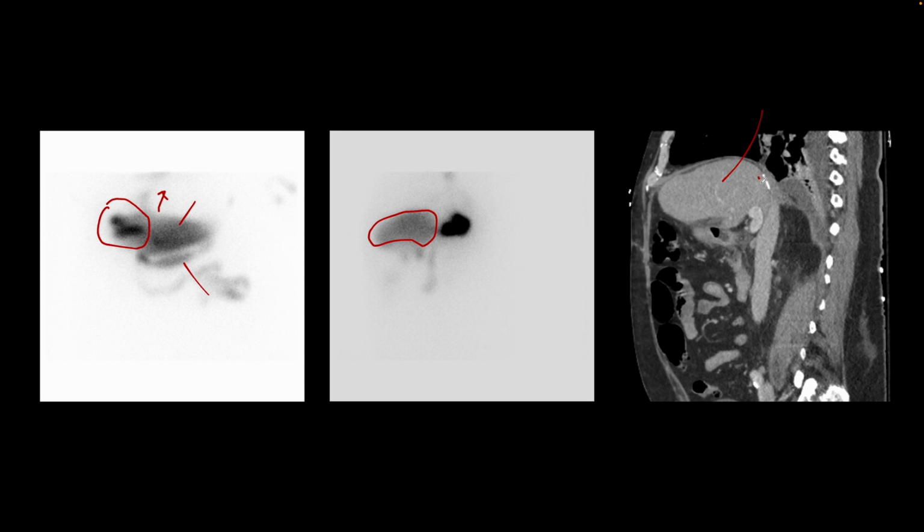There are these post-surgical changes from prior partial right hepatectomy, and this is where the leaked bile has accumulated posterior to the liver, and we see fluid right here, and this is bile, and we see some activity extending superiorly, so it's crossing the diaphragm and going up into the chest.